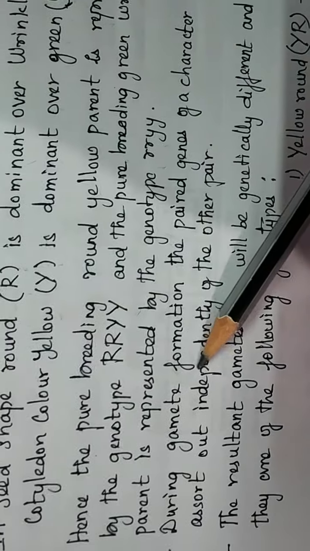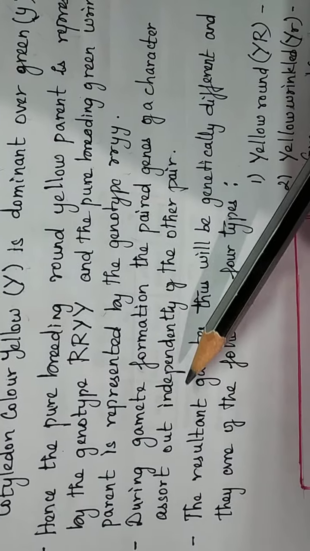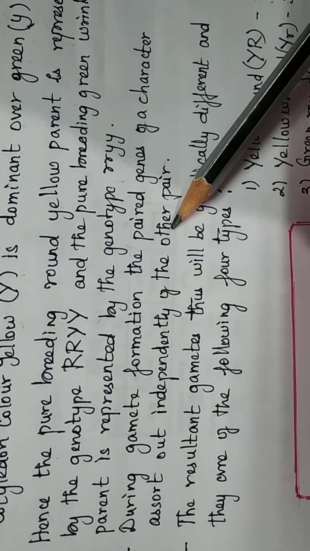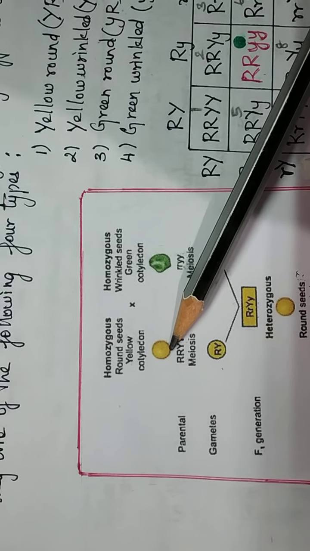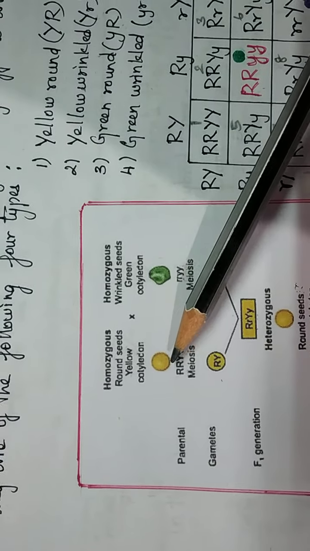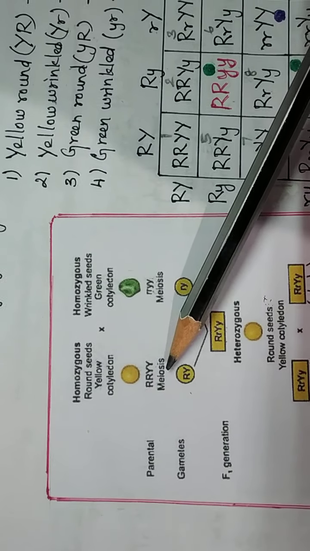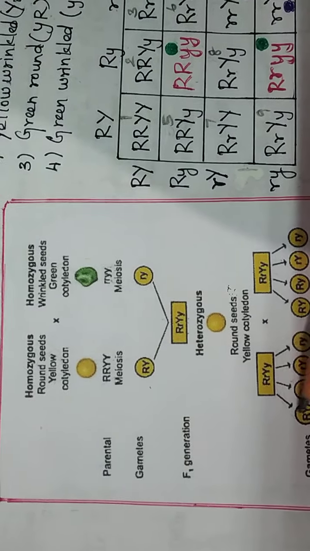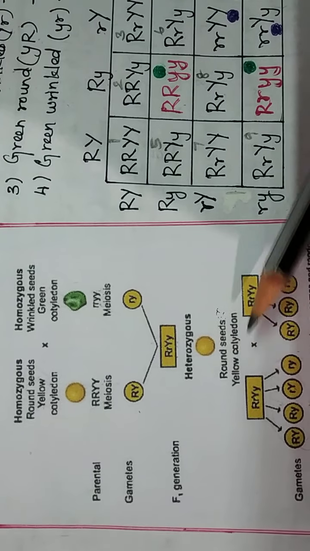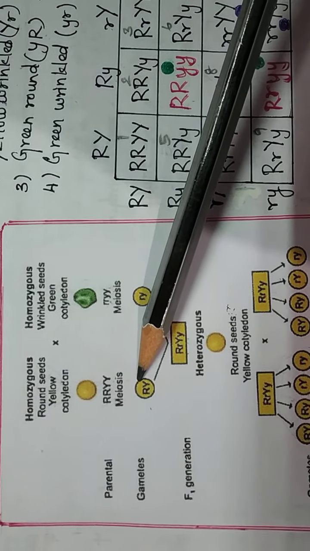During gamete formation, the paired genes of one character assort independently of the other pair. The genes are located on different chromosomes and assort independently during meiosis. Many possible combinations of gametes are formed. This we call independent assortment of gametes. There is no dependence between the gametes; the genes assort independently during meiosis.